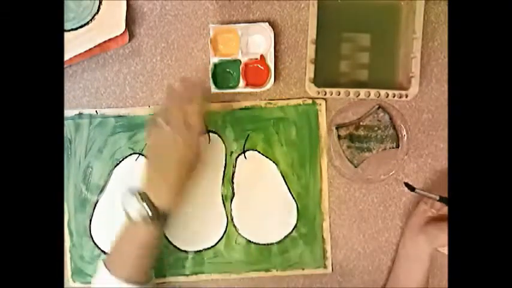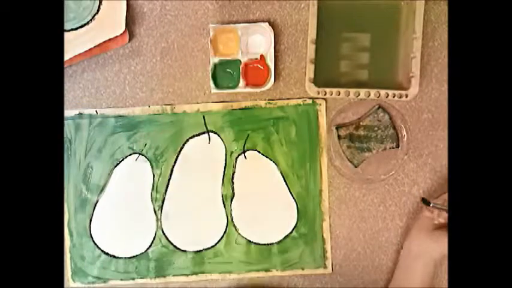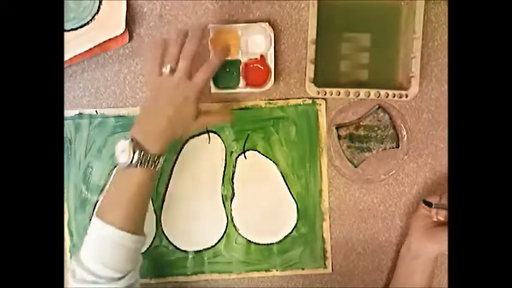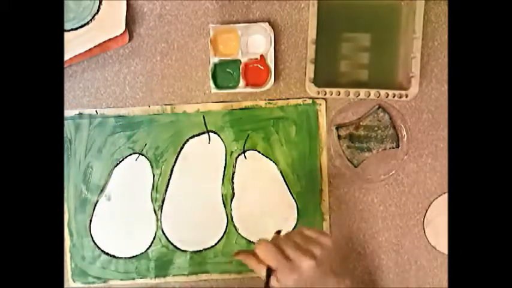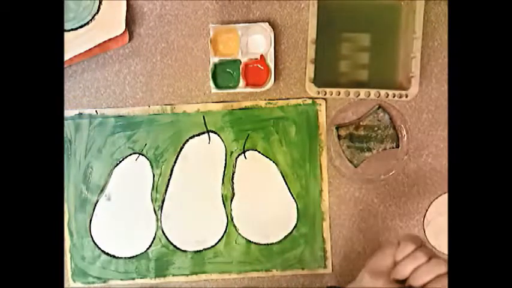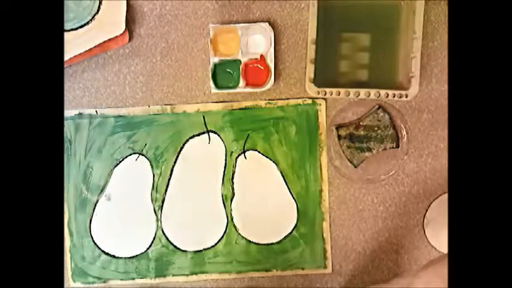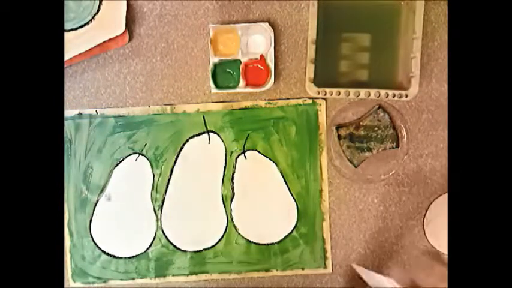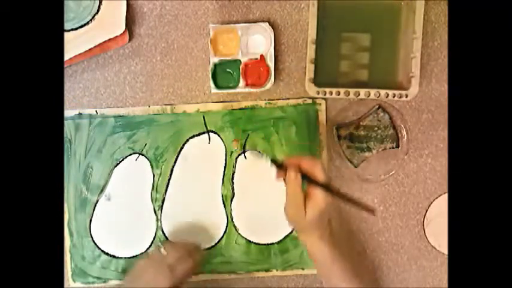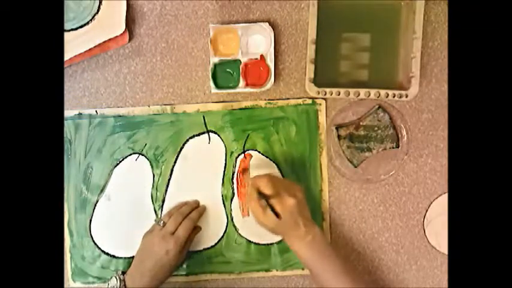And then you're going to have two colors left over. We're not worried about the white right now. So the other two colors, you're going to paint your pears. You have 3 pears, but you have 2 colors. So 2 pears are going to be the same color. You can paint whatever 2 pears you want the same color, and the other one the color left over. So I'm going to paint 2 pears this red-orange color.